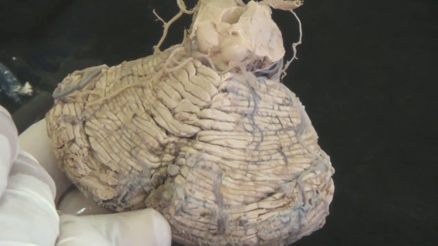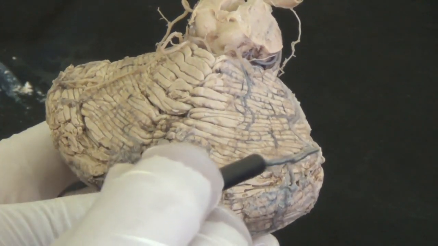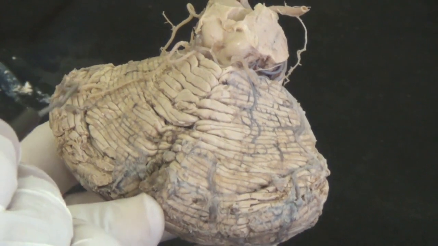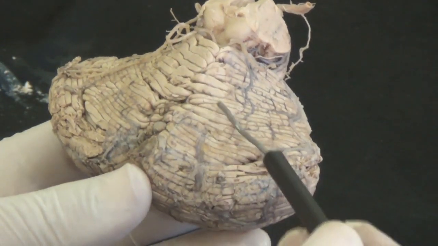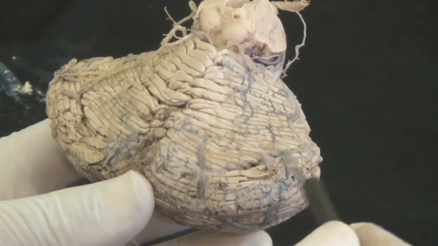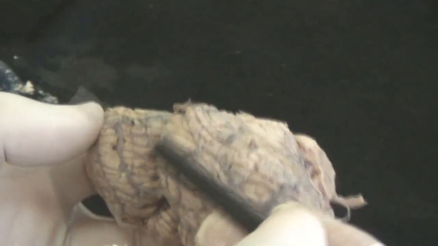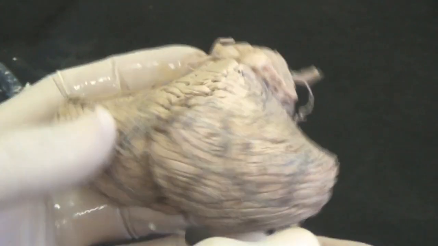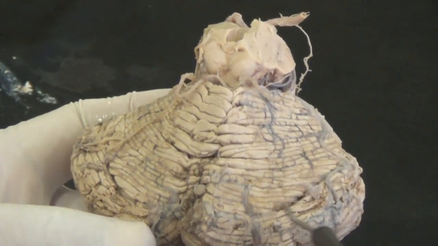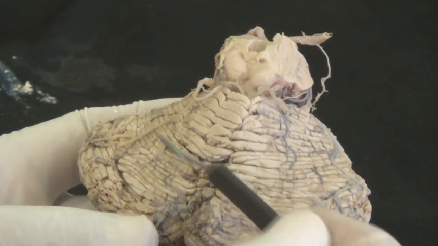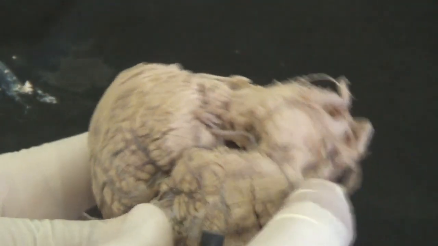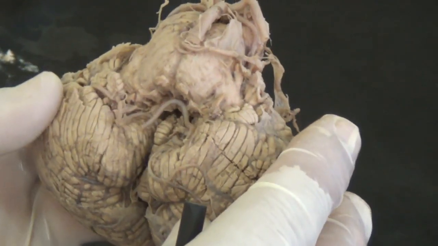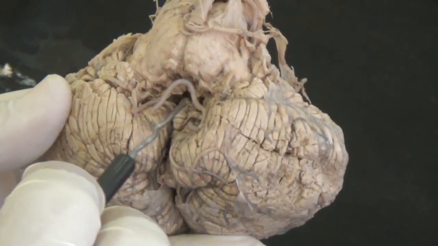There is the primary fissure on this superior surface, which divides the cerebellum into the anterior lobe of the cerebellum, anterior to this fissure, and the posterior lobe. So this is the primary fissure. This is the anterior lobe of the cerebellum, and this is the posterior lobe of the cerebellum. If we look to the posterior lobe of the cerebellum, we'll find another lobe, which is the folliculonodular lobe.